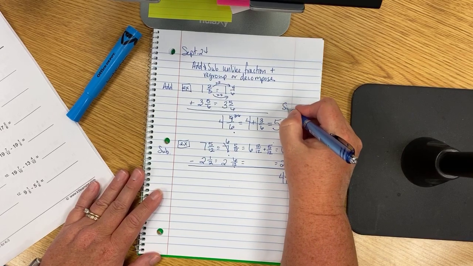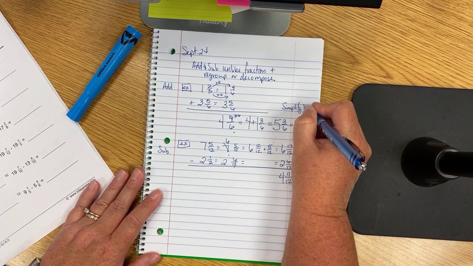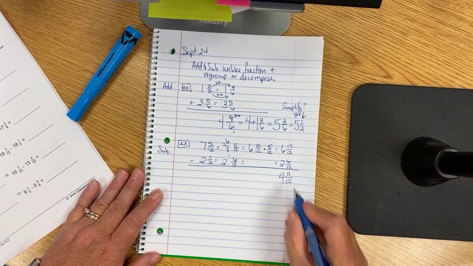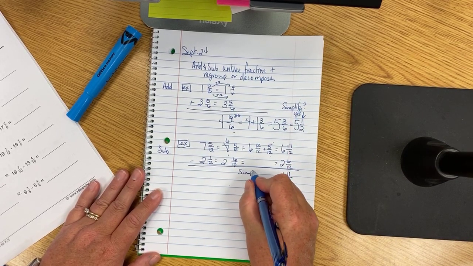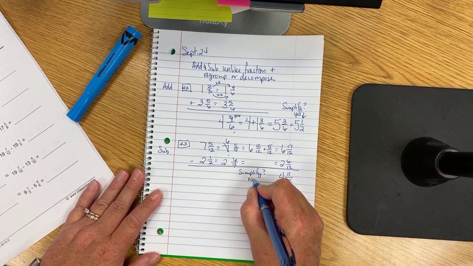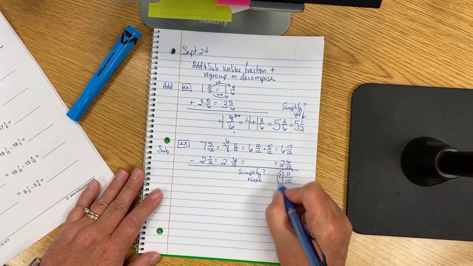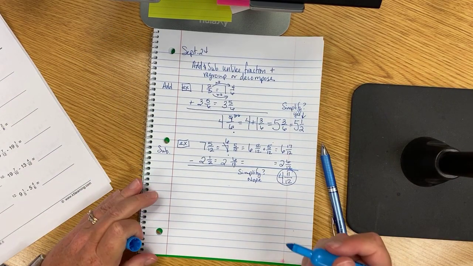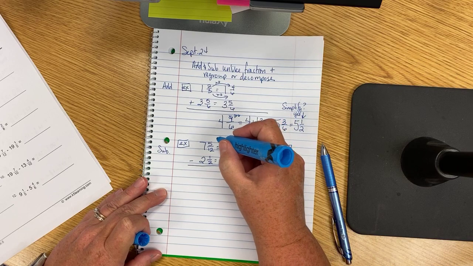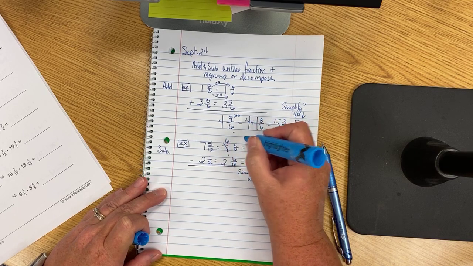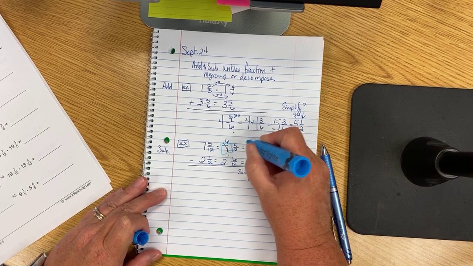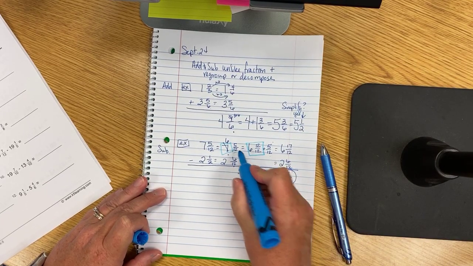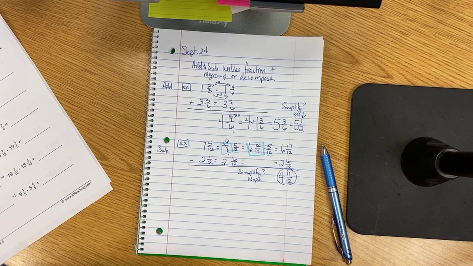So here I simplified, and we did that. Can I simplify here? Nope. We are at our end. So here's my answer. So this is the really important part. This 7 is the same as the 6 and the 12 over 12. But we can't forget the 5/12, and so that's why we have to add it there.